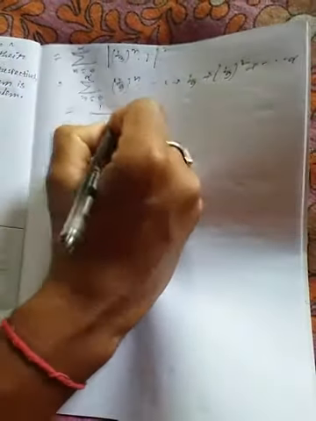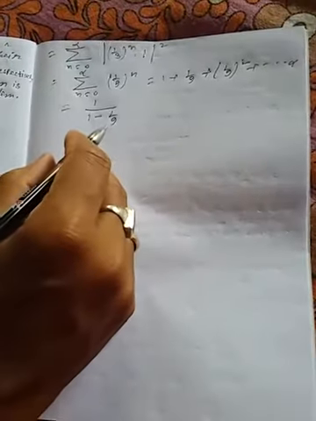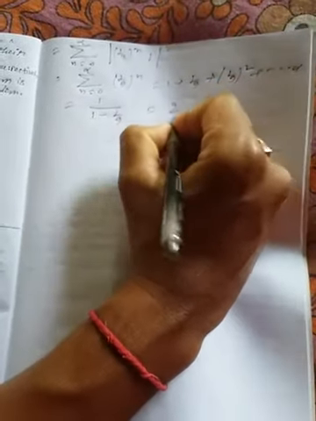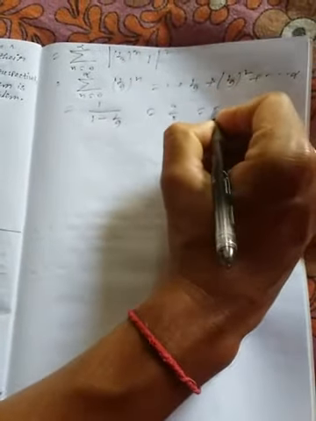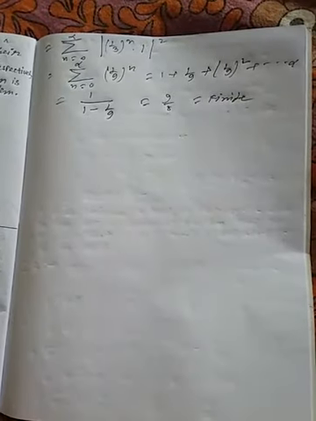What will be the formula to calculate the value of this series? That is 1 by 1 minus r, that is 1 by 1 minus 1/9. So this will be equal to 9/8. This is a finite value. So here the energy E is finite.